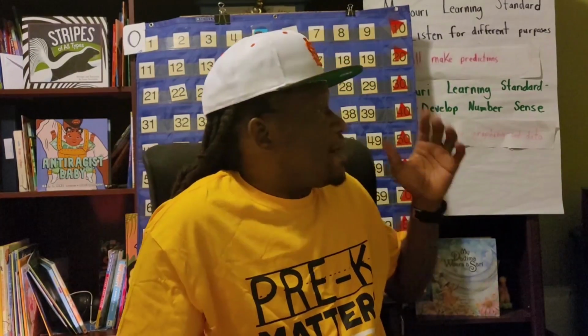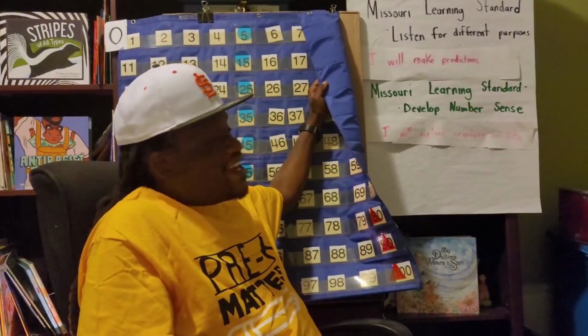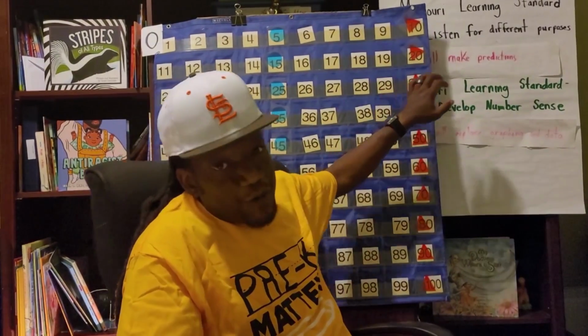But let's continue our work this week. We're talking about, it says, I will make predictions, and I will explore graphing and data. So that's what we've been talking about all week here in Room 9, the largest classroom in the region. Dr. Sanders again from Adams Elementary at St. Louis Public Schools, and I teach pre-K. This is for kindergartners and pre-kindergarten students, but I know and you know that everyone can learn something.